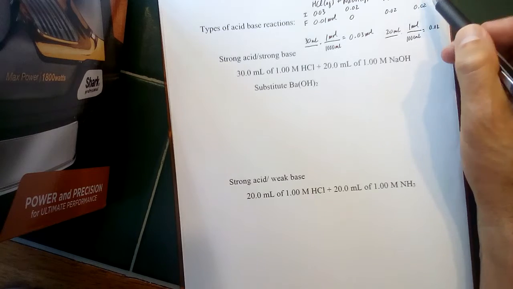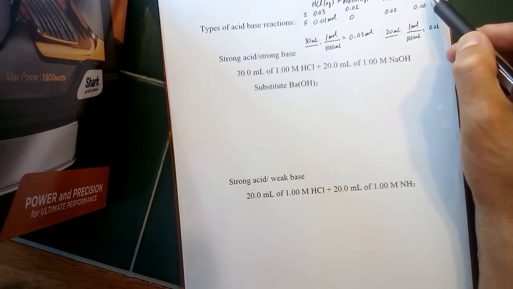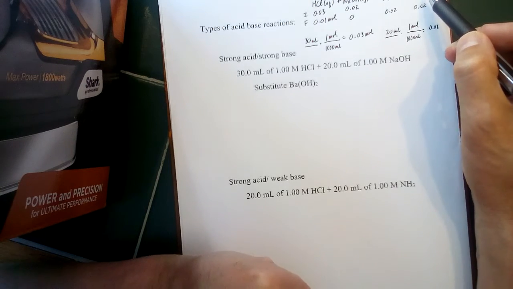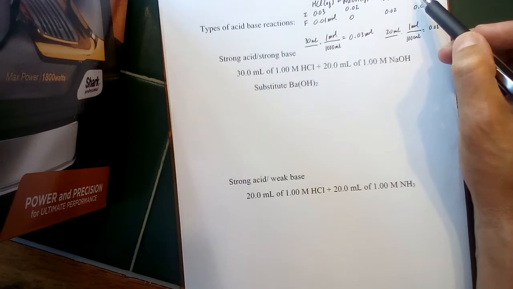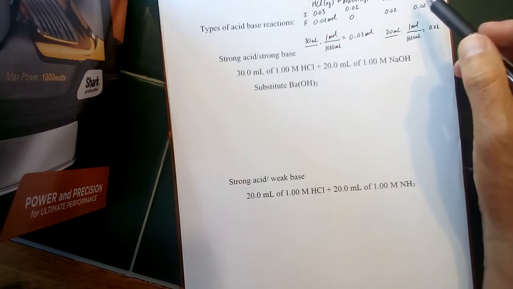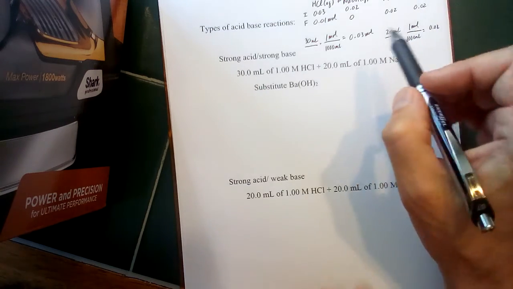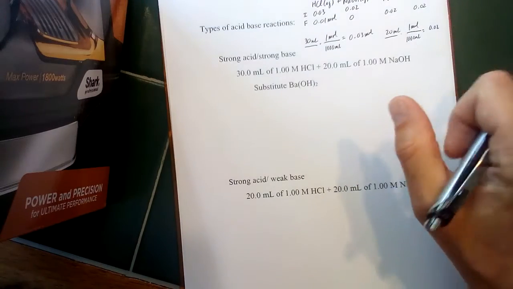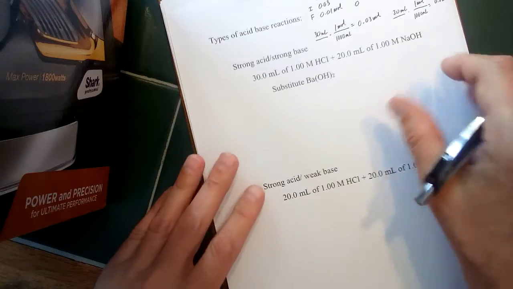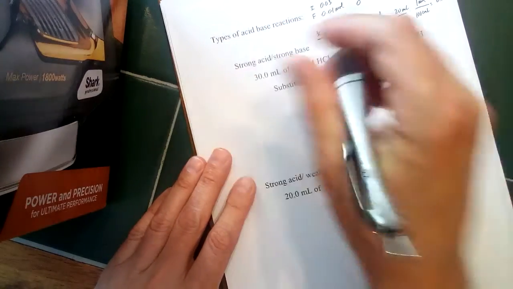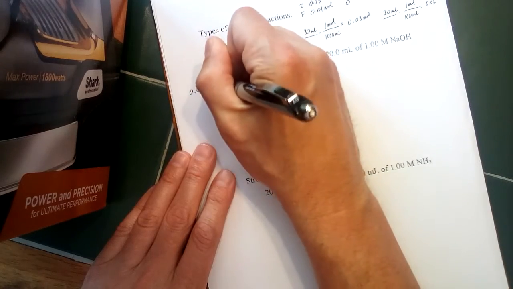Chloride's the conjugate of HCl. So there's no backward reaction for chloride that would produce hydroxide ion in solution. Sodium is the conjugate of NaOH, so similar there, not going to have any effect on the pH. This amount of water is not really going to change our overall concentration either, but we will have to worry about this excess HCl that is present in this solution. So I've got 0.01 mole of HCl, so let me jump over to this side of the page. I've got 0.01 mole of HCl.